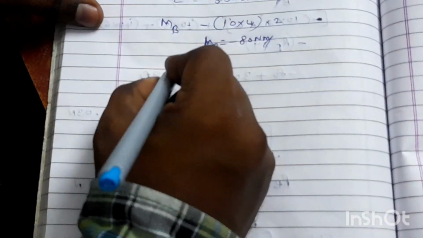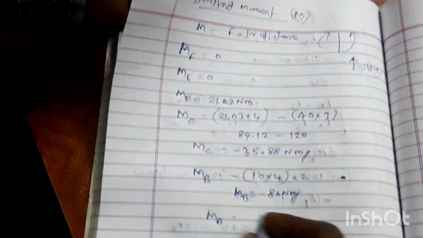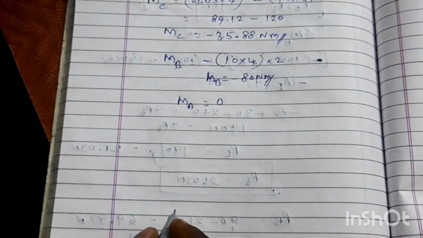What about M at A? So consider the left side, you don't have any force at all. Simply it is 0.